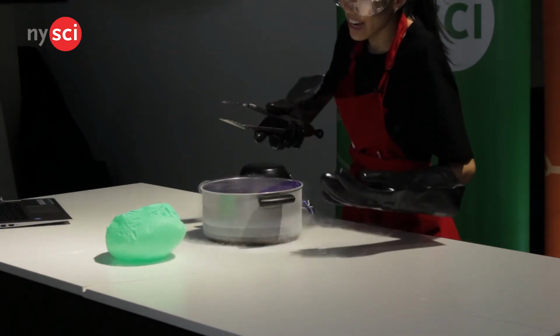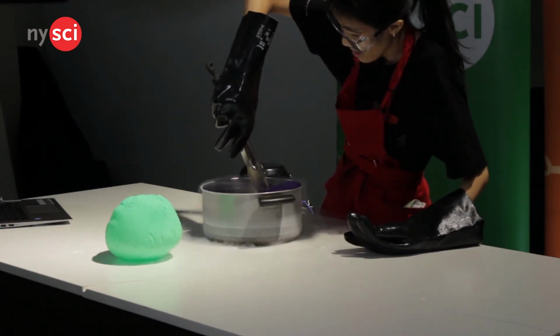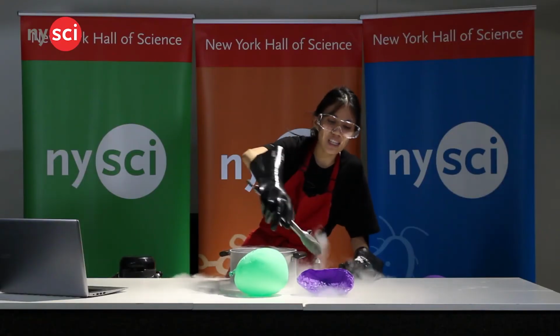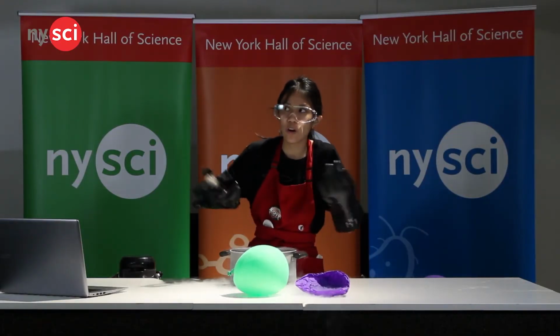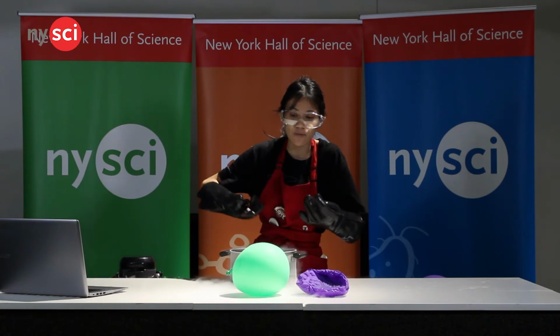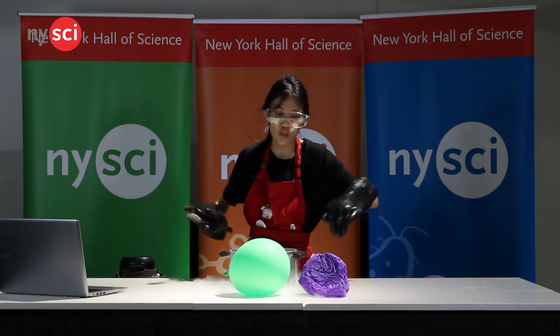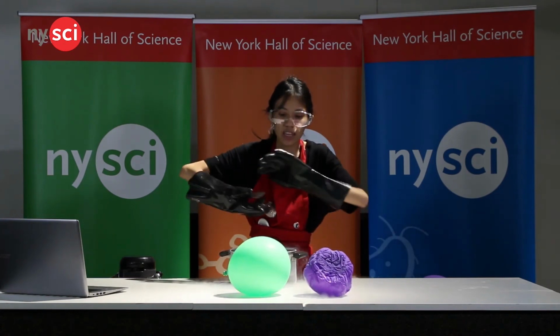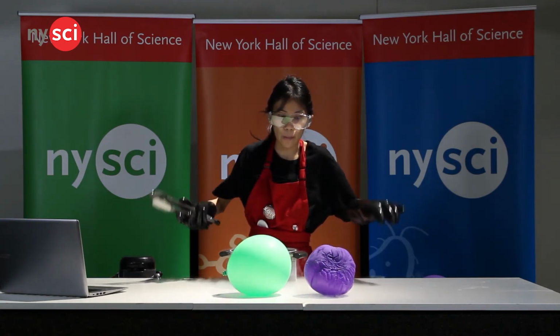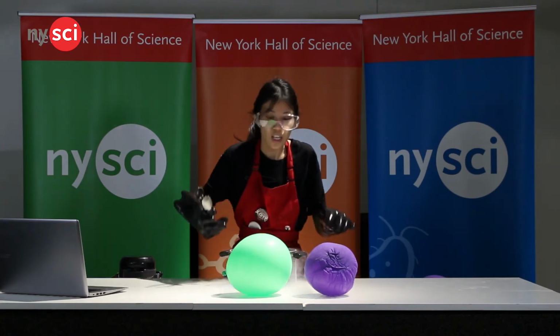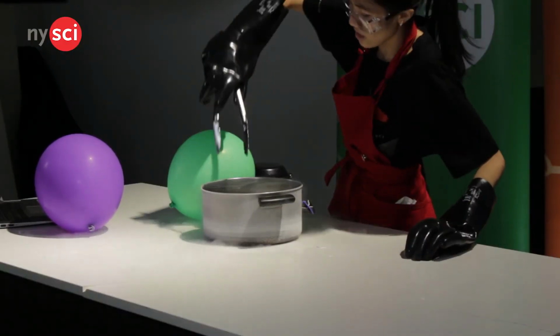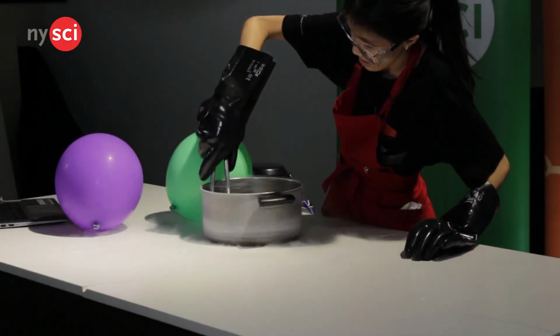They're getting big again, but why? Guys, since it is so much warmer around us than in the liquid nitrogen, more heat energy is being added to our atoms and the molecules, and they are spreading farther apart and taking up more space. So now let's actually take out this clear balloon.